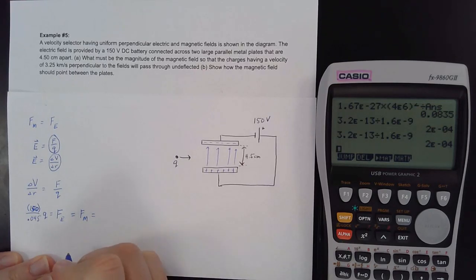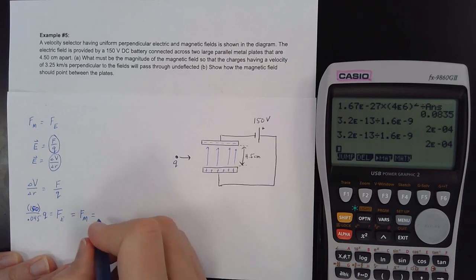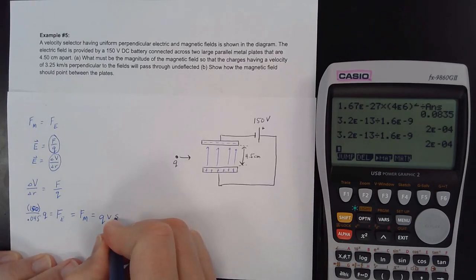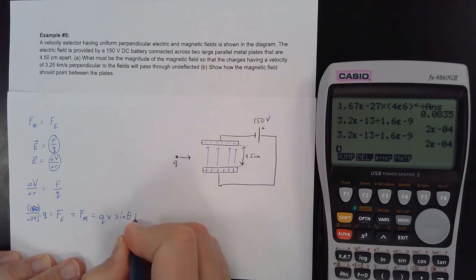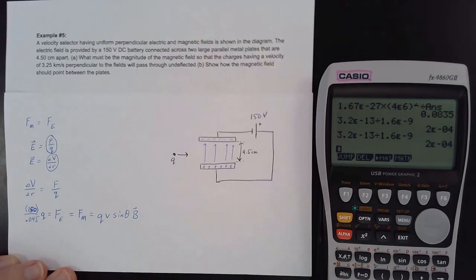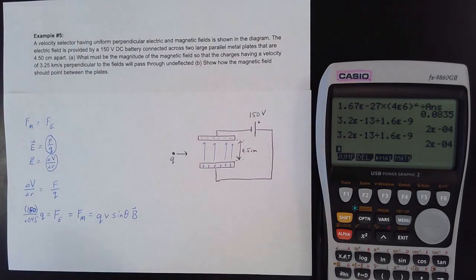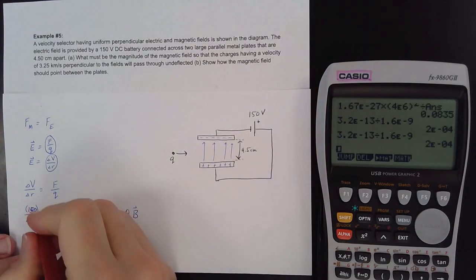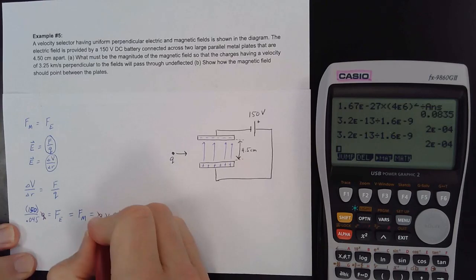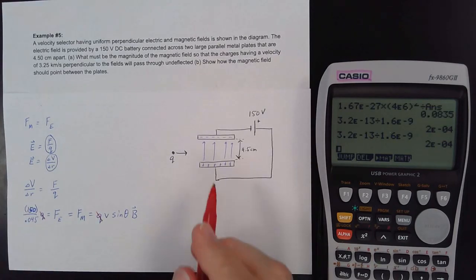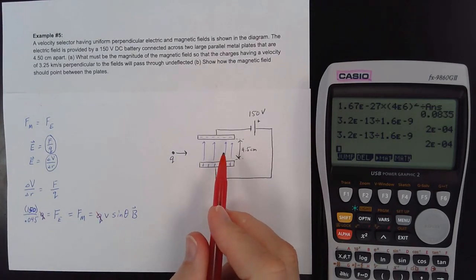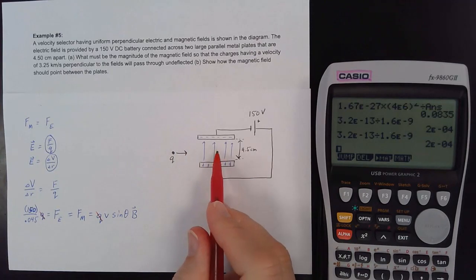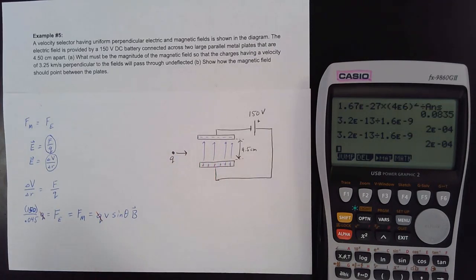And the force of the magnetic field, if we take out all the absolute values, is Q V sine of theta B. And so you'll notice that they both have Q in them. And so the Q's are actually going to divide out, and the Q doesn't matter. That's why this is a velocity selector, because it doesn't matter what charge you send in, only charges with a specific velocity are going to come out.